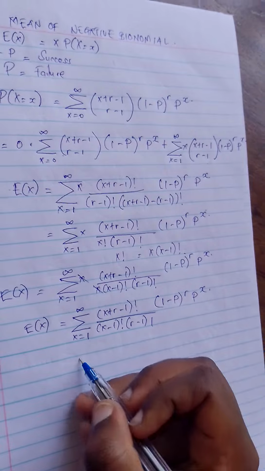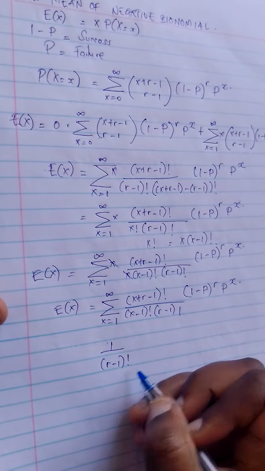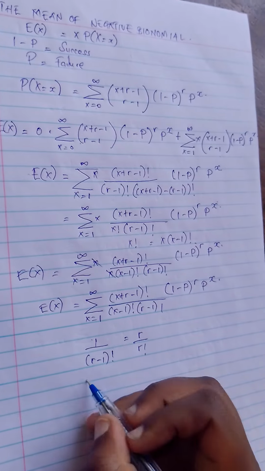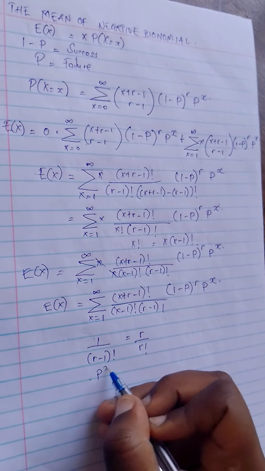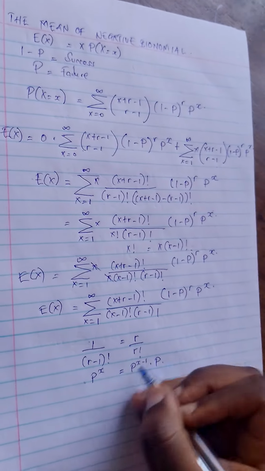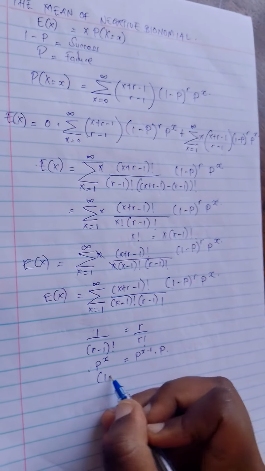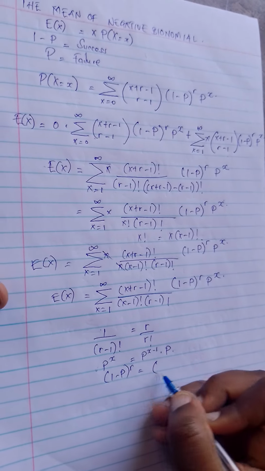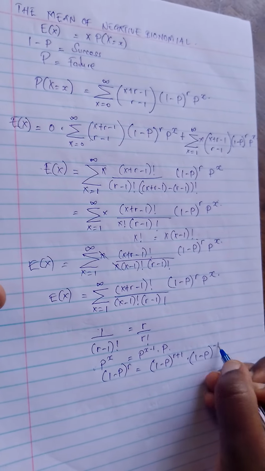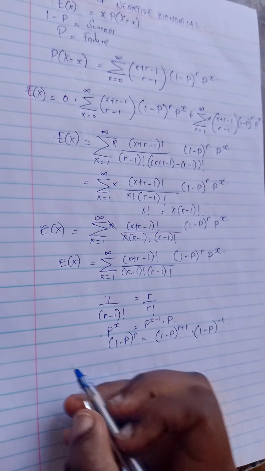But we know that 1 over r minus 1 factorial, times r, is the same as 1 over r factorial, because when you expand r factorial, the r goes. We also know that p to the power x is the same as p to the power x minus 1 multiplied by p, because of the laws of indices. If you apply them here, the x goes back here. Then we know that 1 minus p to the power r is the same as 1 minus p to the power r plus 1 into 1 minus p to the power negative 1, because when you apply laws of indices there, you go back to that.